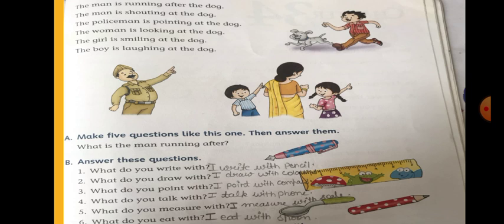Okay, now see, the man is running after the dog. Here "after" is the preposition word. The man is shouting at the dog. "At" is a preposition word. The policeman is pointing at the dog. Again, "at" is your preposition. The woman is looking at the dog.